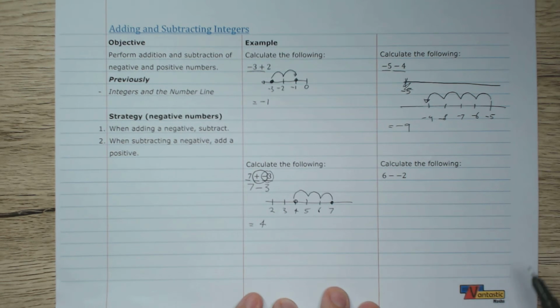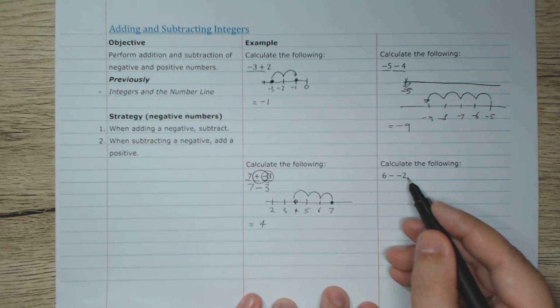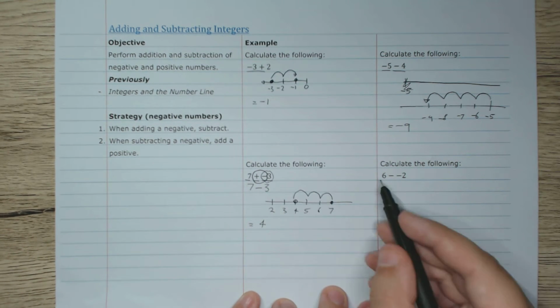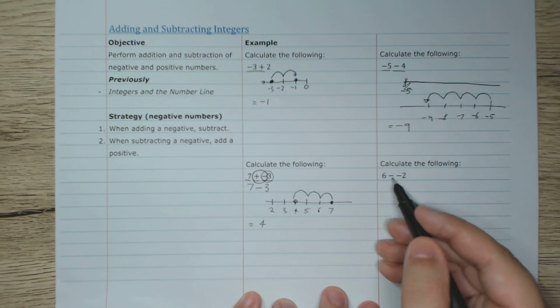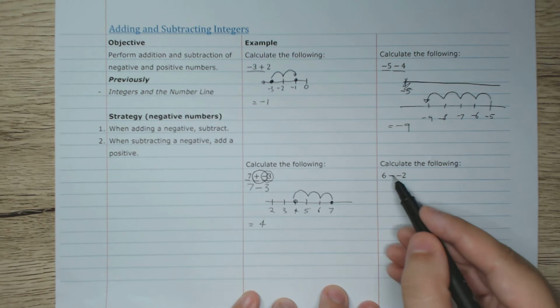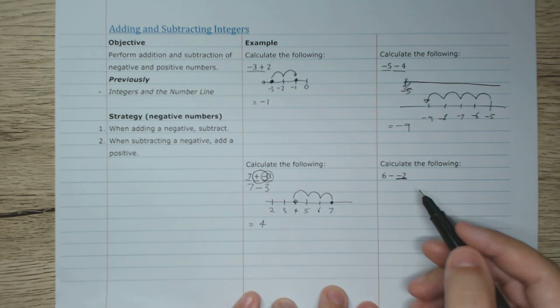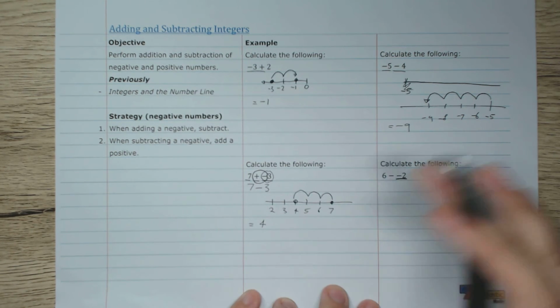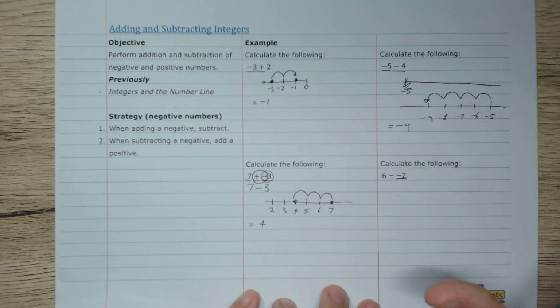Alright, let's look at the last one. 6 minus -2. So we have $6, and then the bank comes in and says, hey, look, we said you had -2 debt, but that was wrong. So let us get rid of that debt. If you get rid of debt, you're actually adding on money.